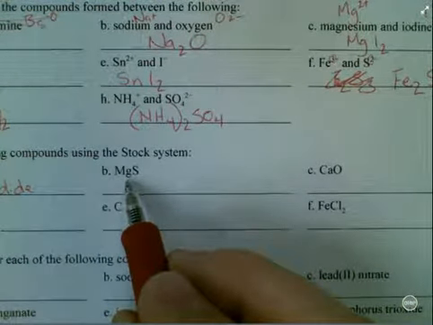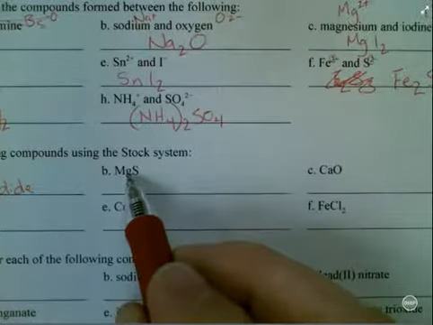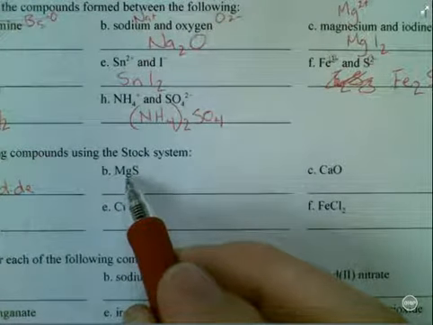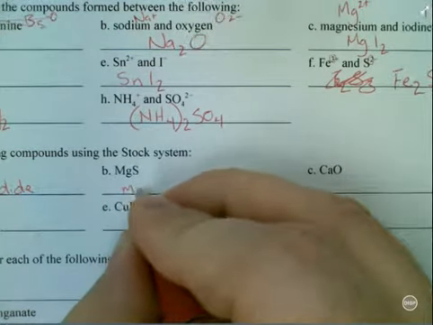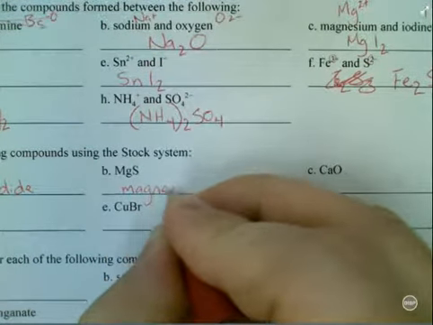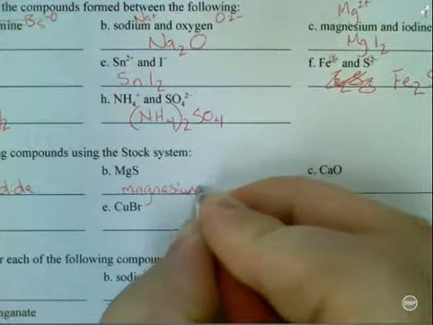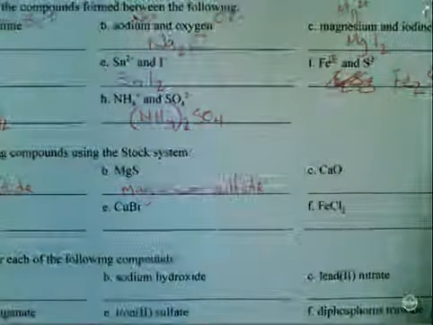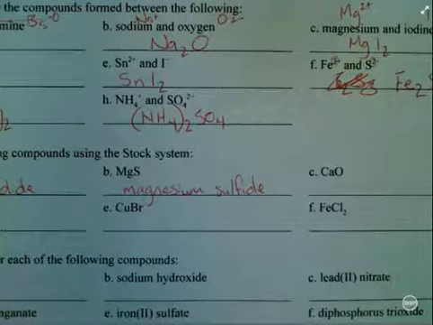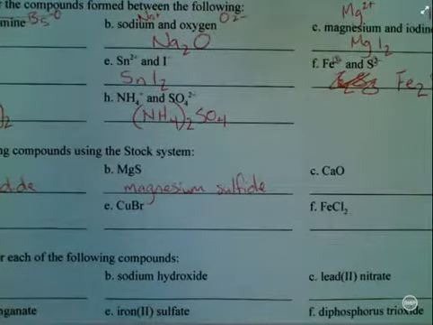Again, I'm seeing here a main group metal, so it's a very predictable charge. It's going to be a +2, right? So I don't have to tell you what the charge of this magnesium is because we can already anticipate what it is. So we'll just go magnesium sulfide. And again, don't forget the IDEs when we talk about those monatomic anions.